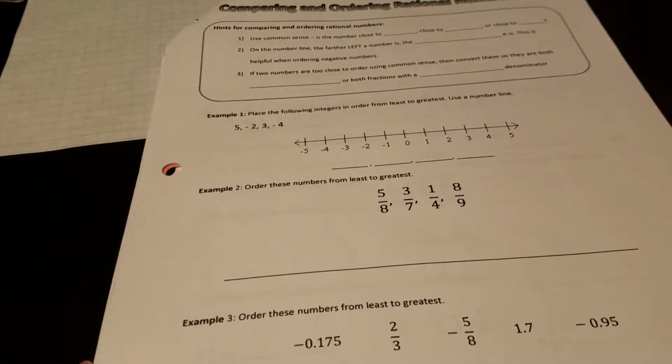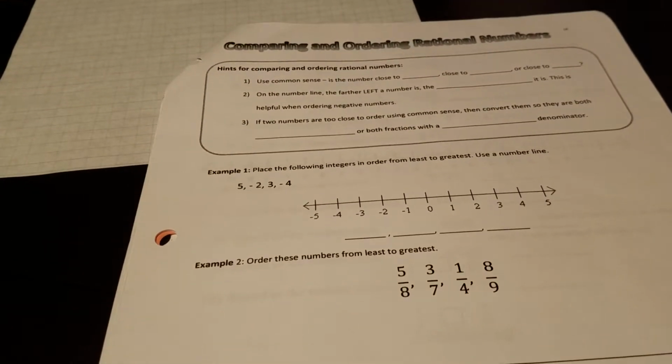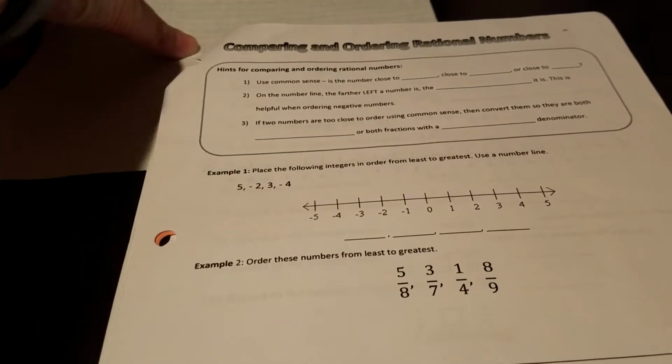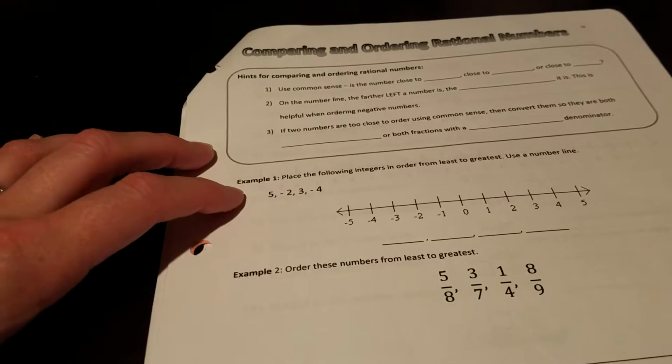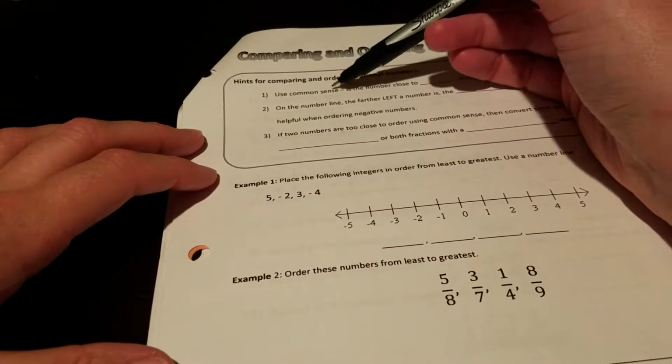So our last lesson for this chapter is talking about comparing and ordering rational numbers. One of the things that we need to think about is just a couple hints for comparing and ordering. So the first thing I want you to do is use common sense.